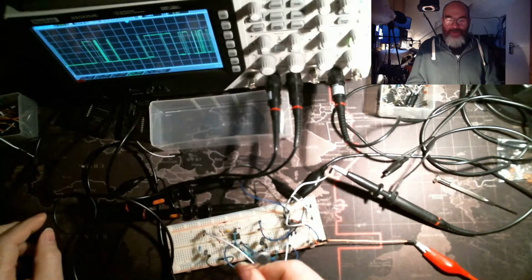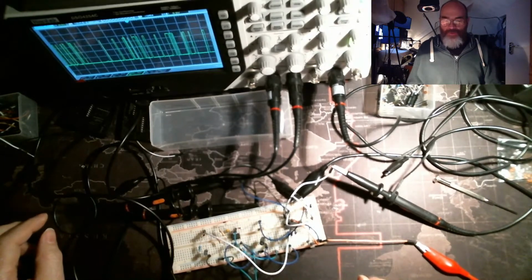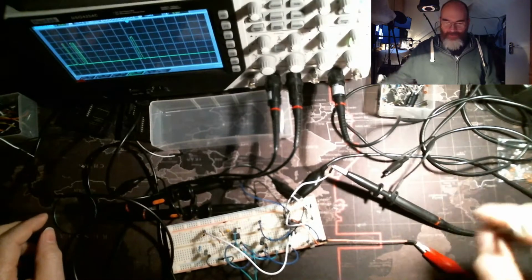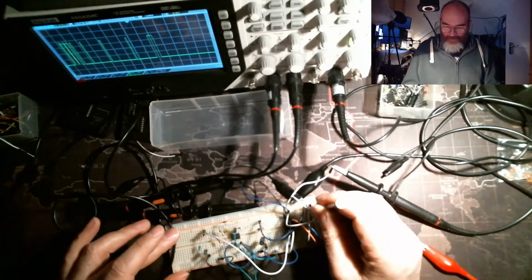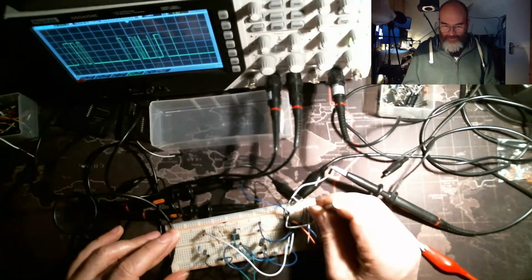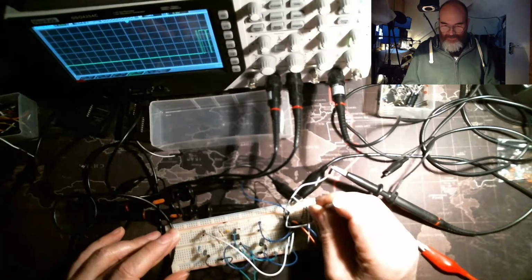But this bit that I've done here is just an experiment on the audio, hooking up an audio circuit. It's very sensitive right now, but just reduce the sensitivity.